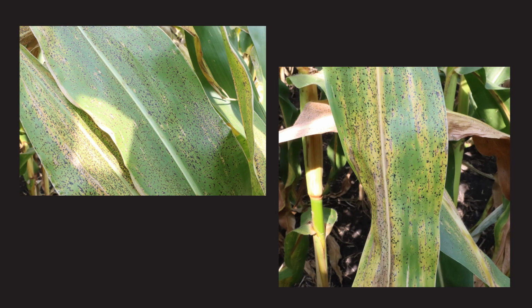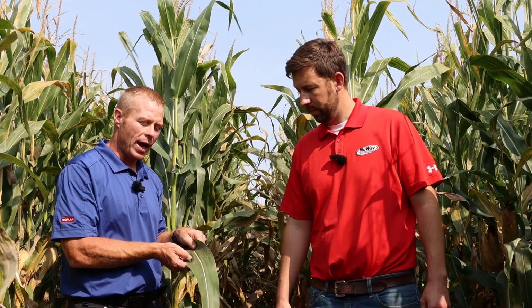We'll have pictures to show you what we're looking at here because we know it's definitely hard to tell. One of the things with tar spot is tar spot will be the black spots on the upper surface of the leaf, but if you flip that leaf over, you'll also see those black spots on the back side of the leaf. You can't scrape those black spots off, and that's an indicator that that is truly that tar spot infection we're looking for.